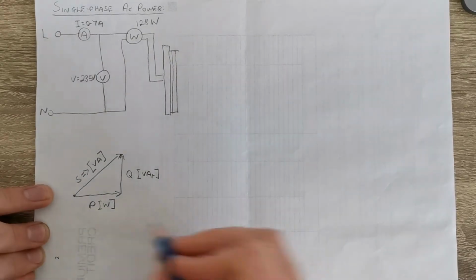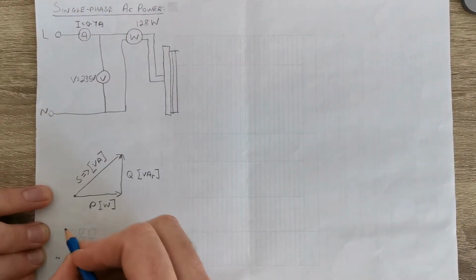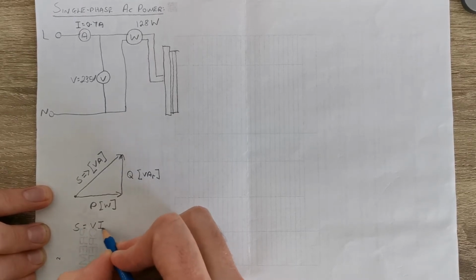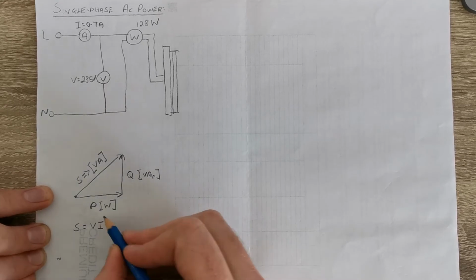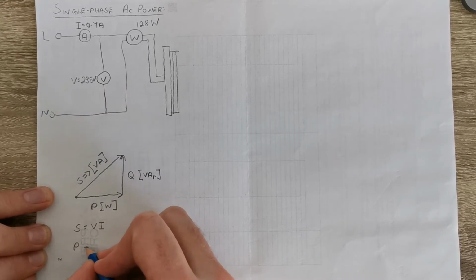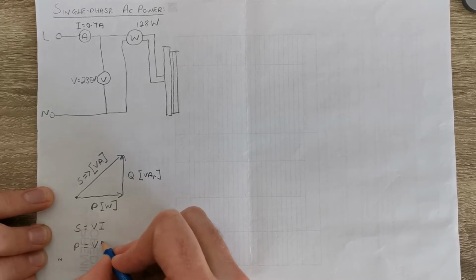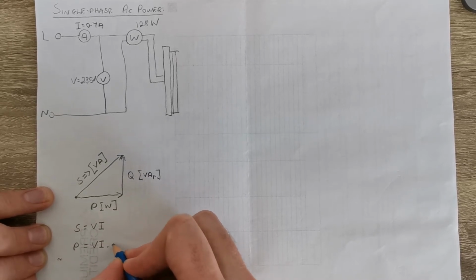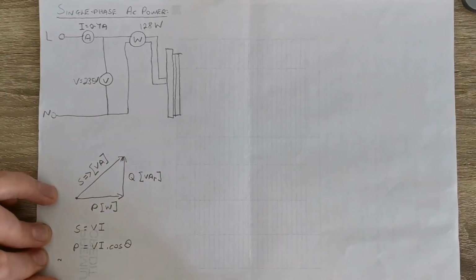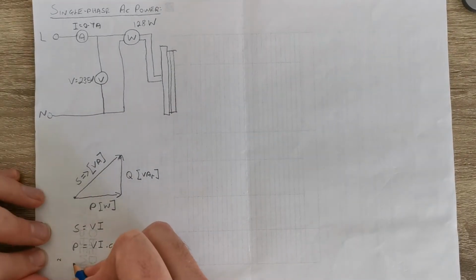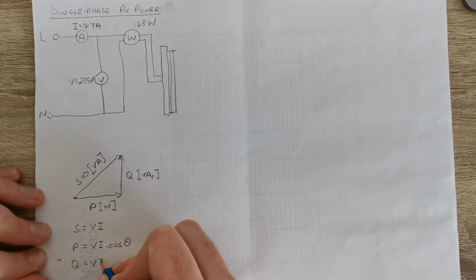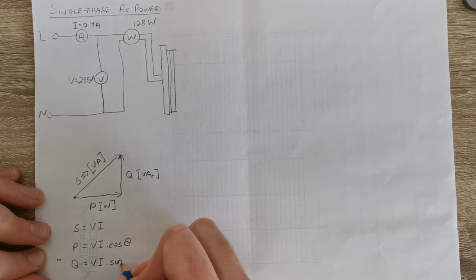So when we want to measure S, it's actually just the voltage times the current, V by I. And our real power, P, is V times I times our cosine of our phase, theta. And if you ever need to calculate it as well, Q then is V times I times the sine of the phase.